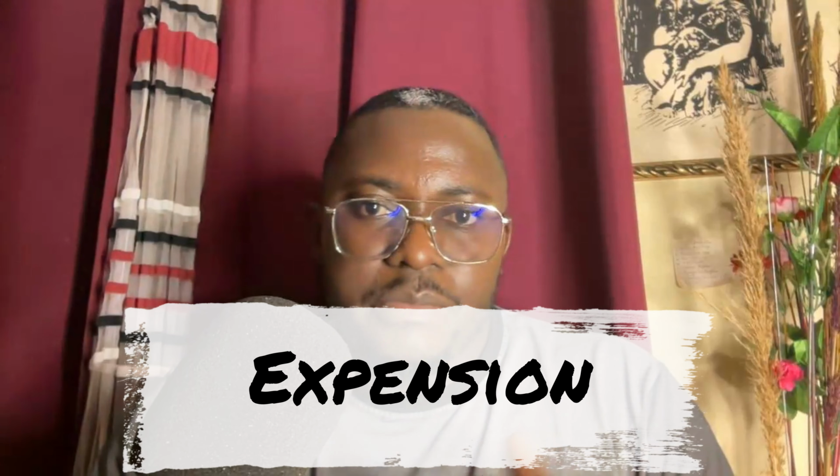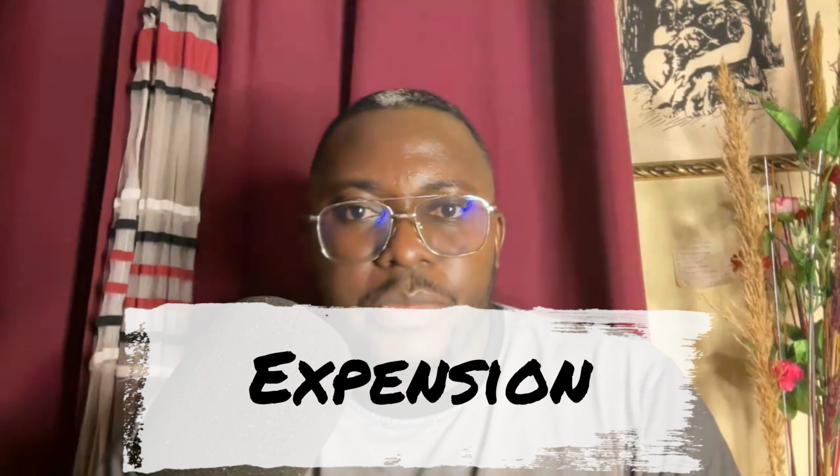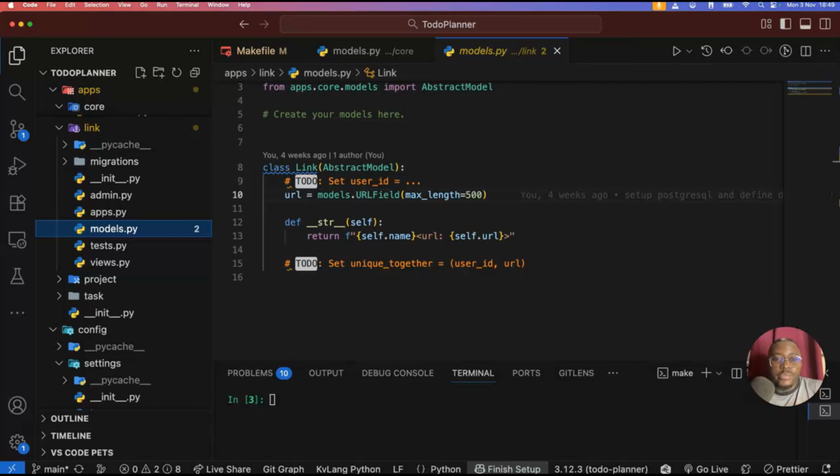The second option is by expansion, expanding the abstract user or abstract base user. Whenever there's a requirement to update only the username of the user model or to create all fields from scratch, then this is the best solution. We create a new model, and this model either inherits the abstract user or the abstract base user. The abstract user is used when we want to update only the username of the user model, and the abstract base user is used when we want to create all fields from scratch.